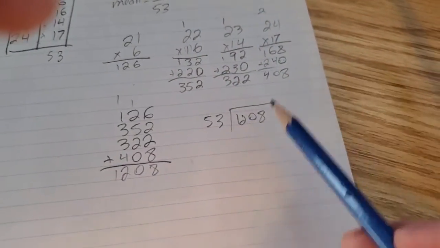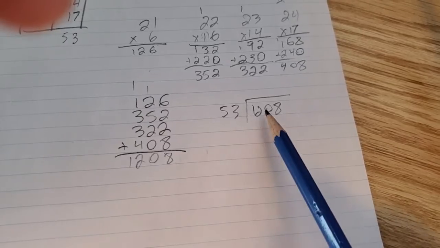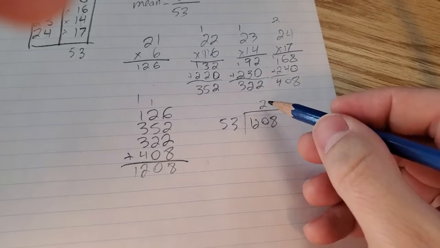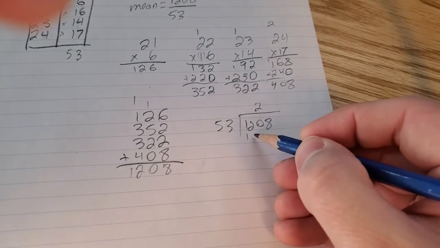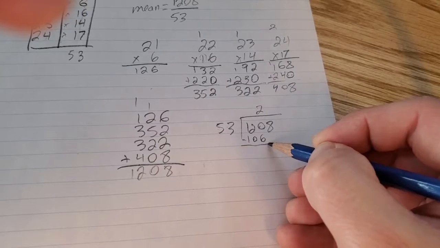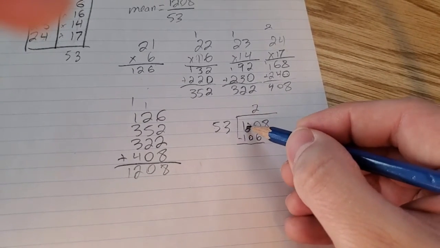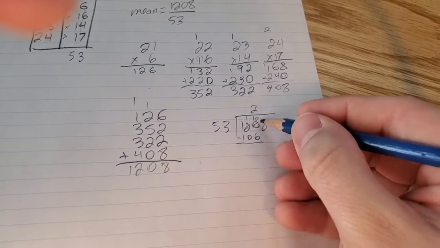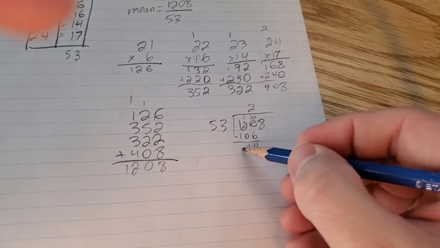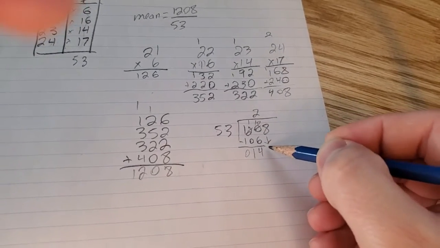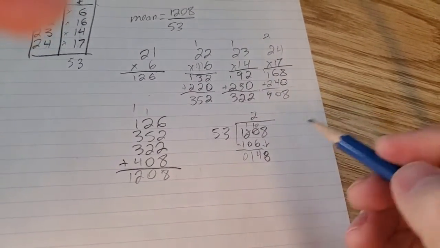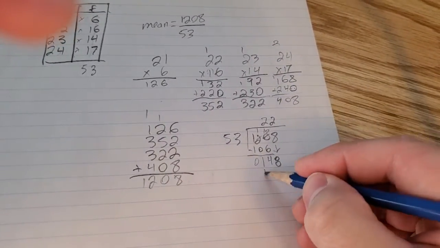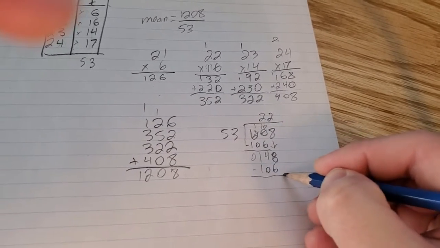So we can do some long division. 53 doesn't go into 1. 53 doesn't go into 12. 53 does go into 120 2 times. 53 times 2 is 106. So we're going to subtract. We get 0, can't subtract, so we need to carry and go like that. And we're going to end up with 14 and 0. Bring the 8 down. 53 goes into 148 2 times. It's still 106. Subtract again.